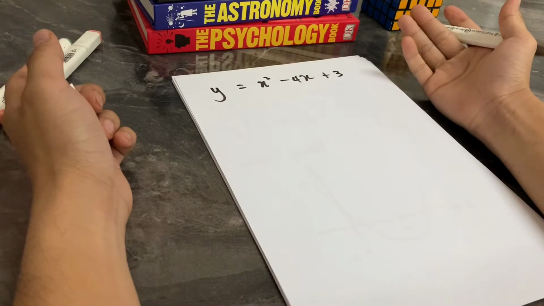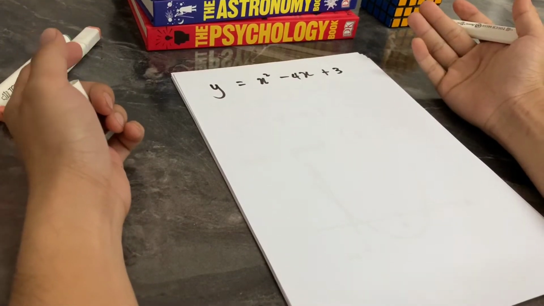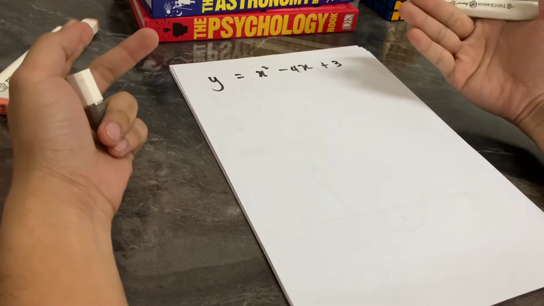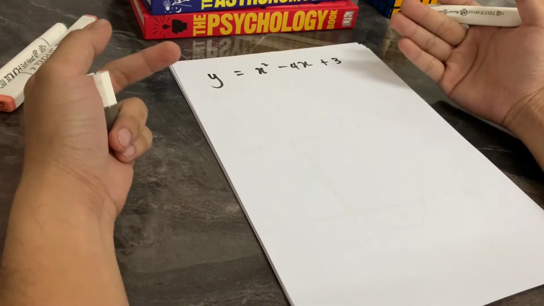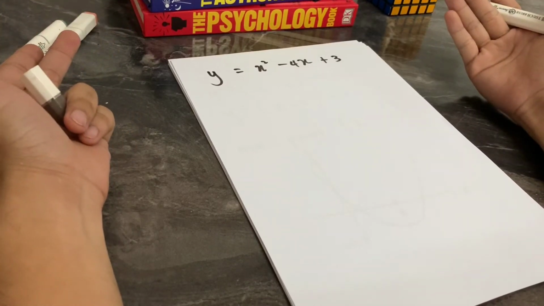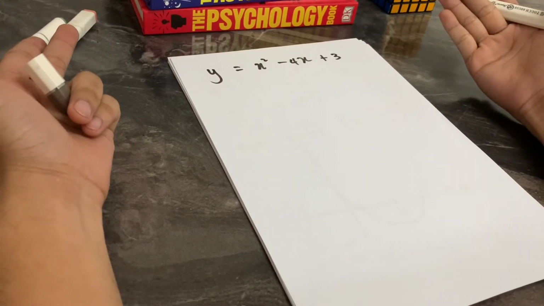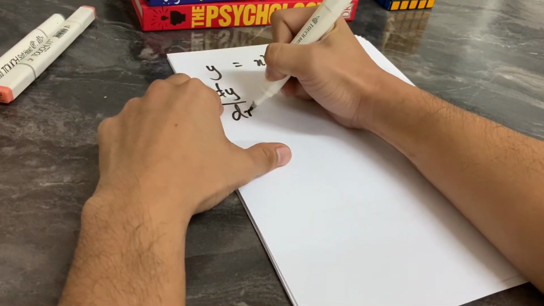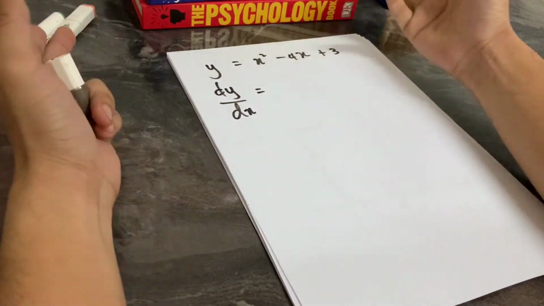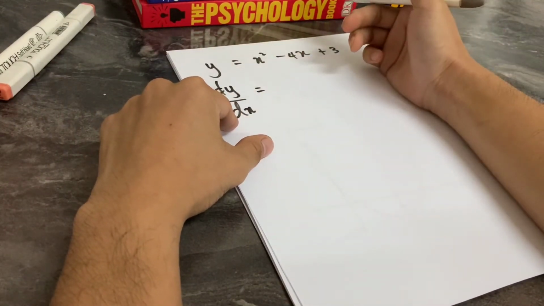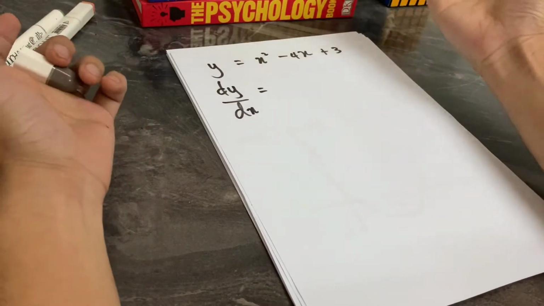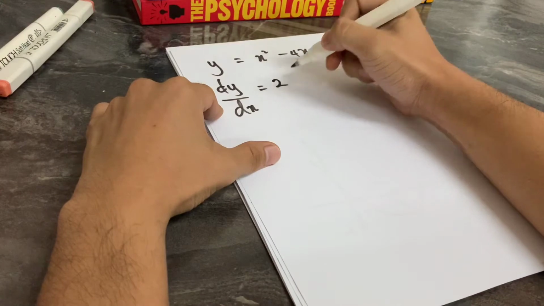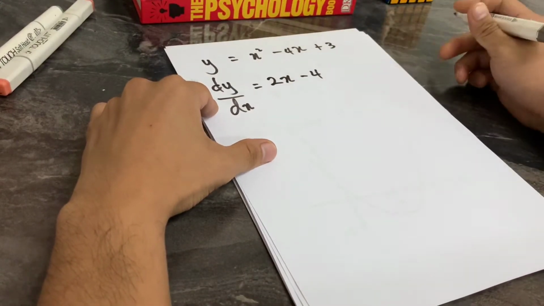If you use differentiation, that's finding the gradient of the curve. But to find the minimum or maximum point, of course the gradient is 0 because the steepness of the slope is going to be flat. So if I find dy by dx for this, if you're an additional mathematics student, you will know this. I'll explain in another video how to do differentiation, but this will just be 2x minus 4.